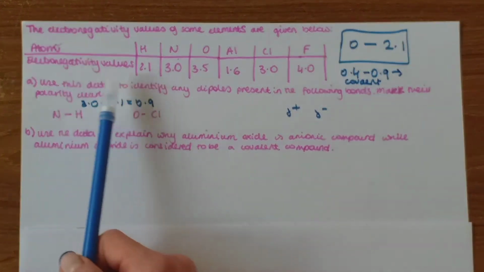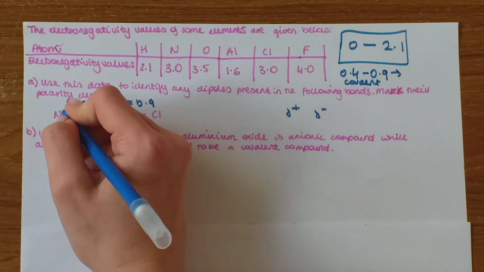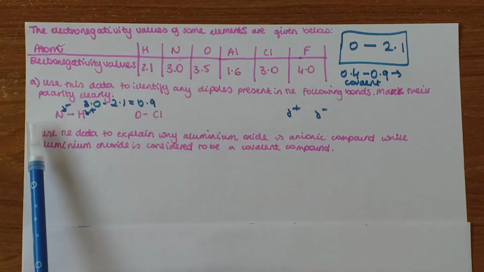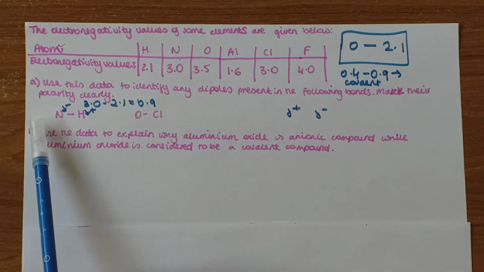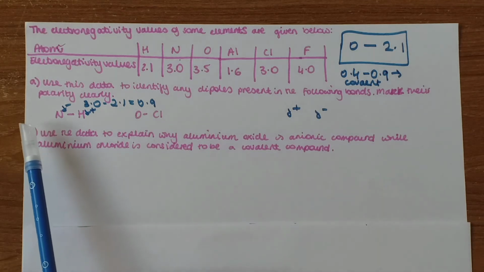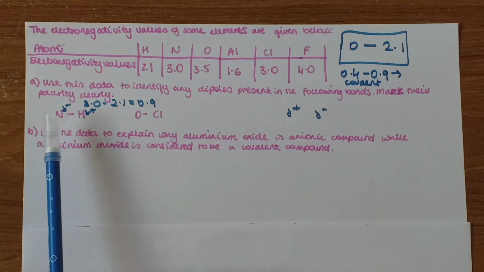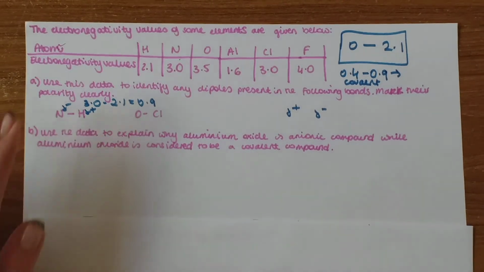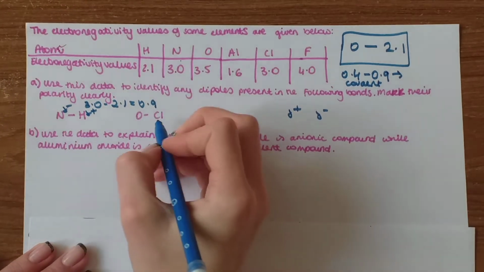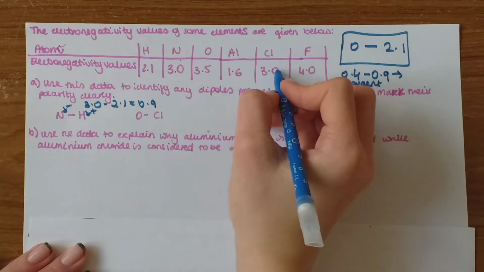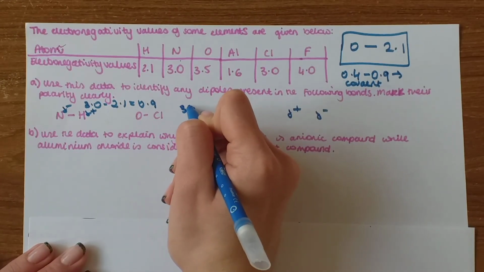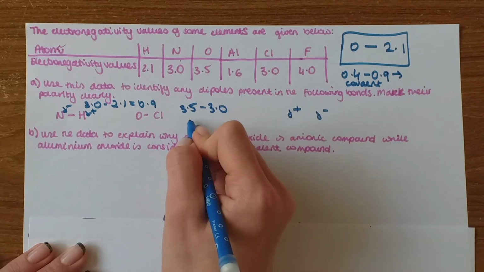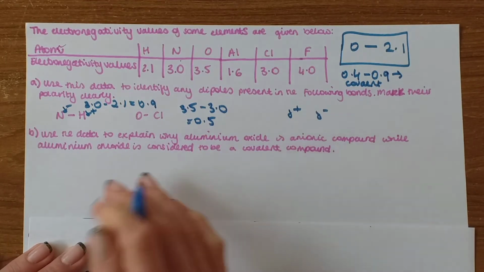And because the electronegativity of nitrogen is bigger, that's why it's going to have that power over hydrogen. Now we've got OCl. O is 3.5, Cl is 3, bigger minus smaller, so we got 0.5.